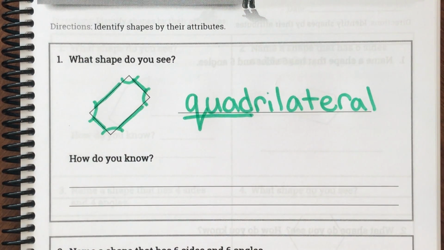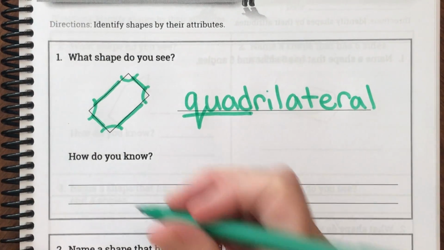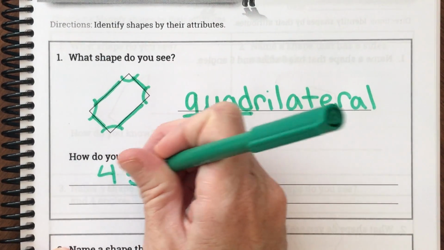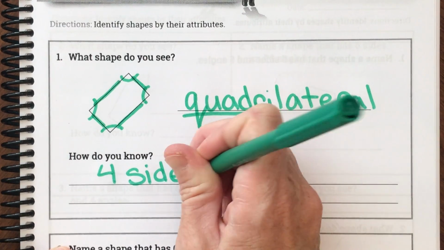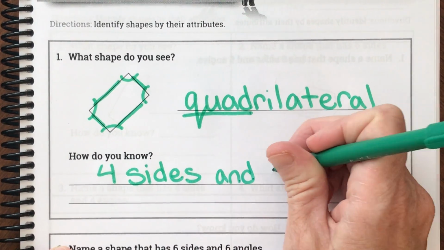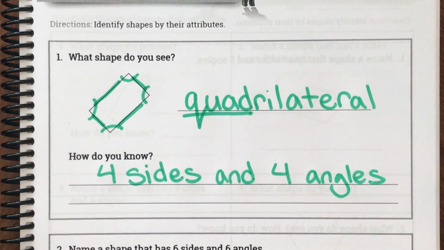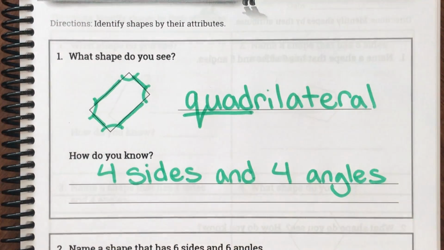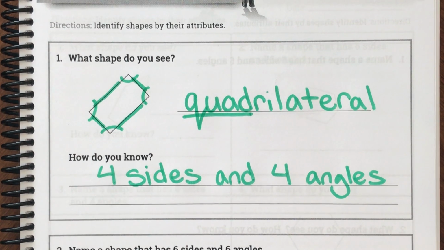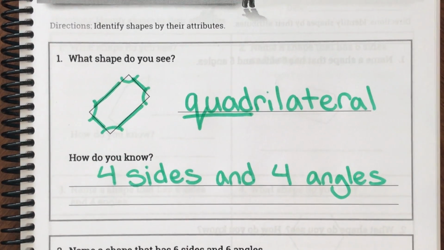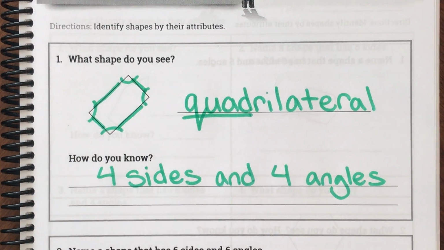Okay, how did we know that, friends? How did we know that was a quadrilateral? Because it had 4 sides and 4 angles. Okay, and I'll give you a second to get caught up with that. But it had 4 sides and 4 angles. Okay, let's look at our next one.